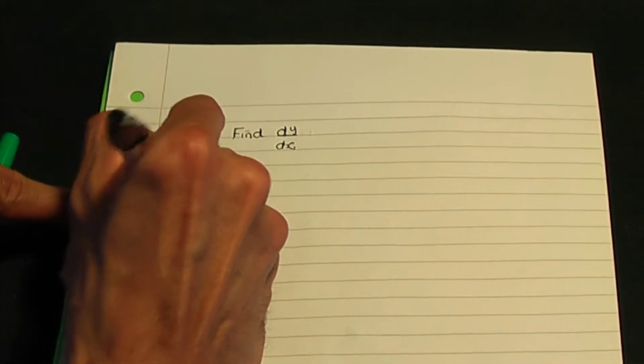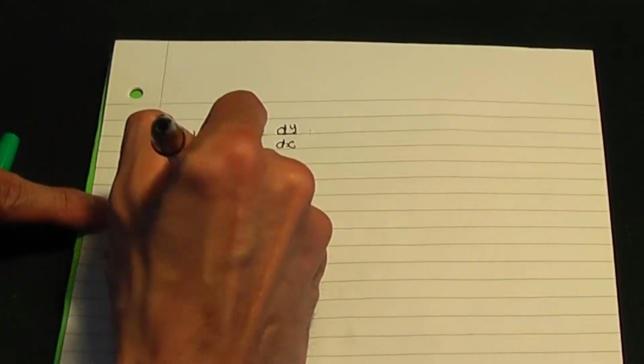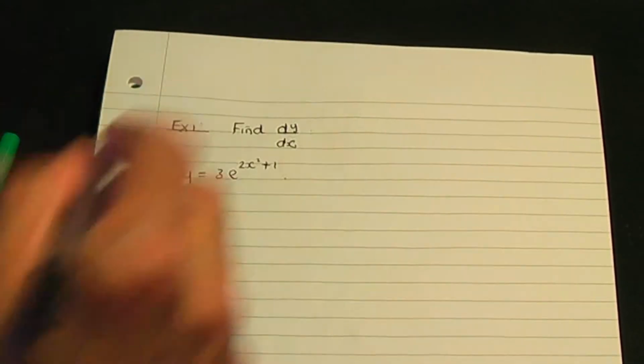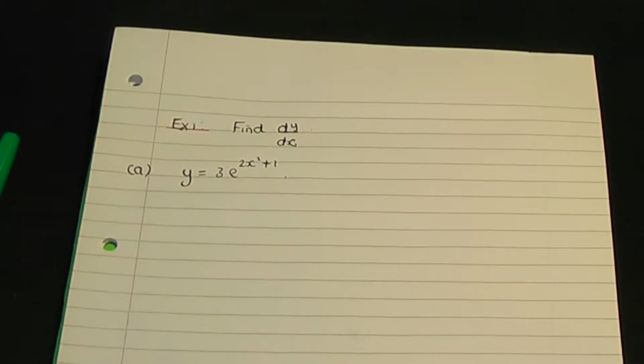Okay? So let's try some examples. Fresh page, I think. So in example number 1, let me take a red pen and a ruler. The question is to find dy by dx. And in part A, let's try a number of examples. Firstly, y is equal to 3e to the power 2x squared plus 1. So 3e to the power 2x squared plus 1.